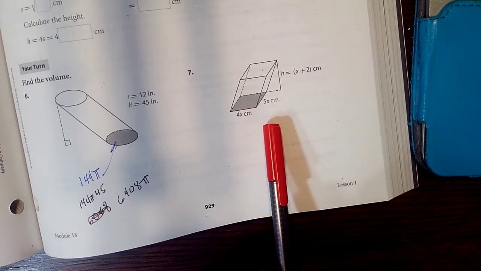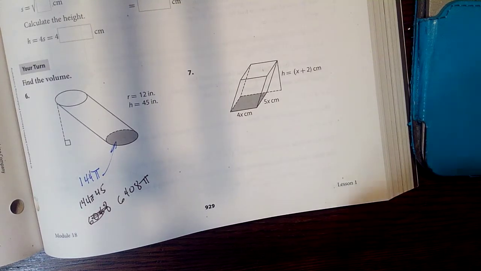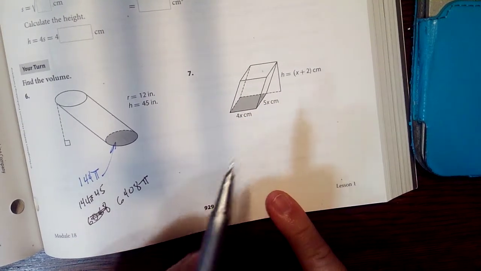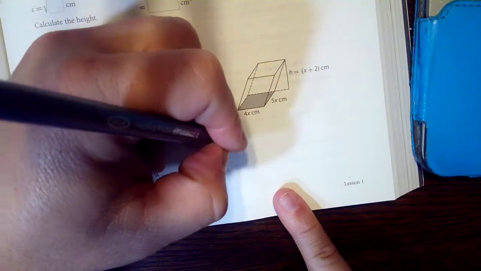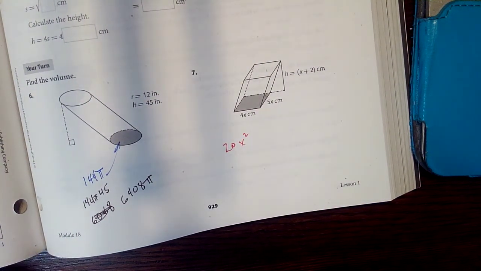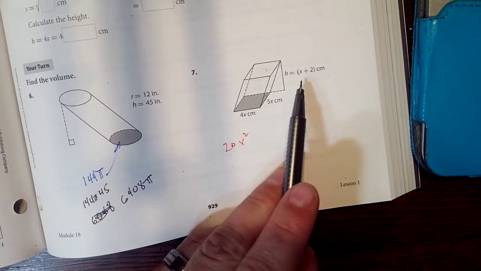Okay, now let's do this one. Pause the video and go. So I want to find the area of the base. 4x times 5x. So that's going to be 20x squared. Boom. All right? And now I figure out what the height is. The height is x plus 2.